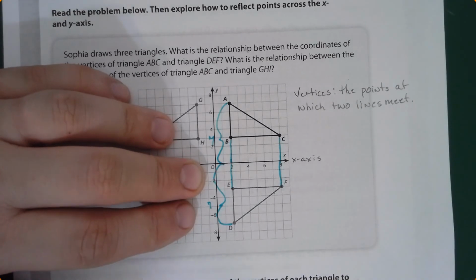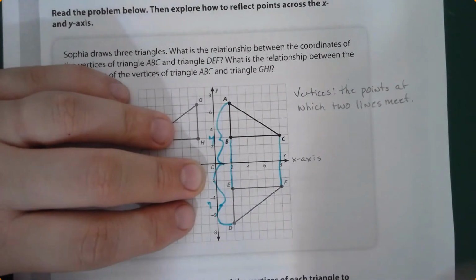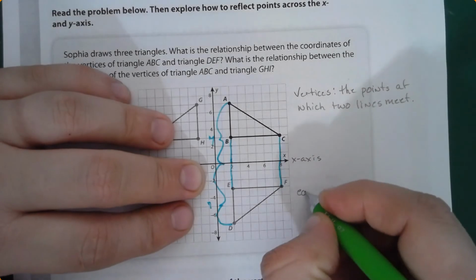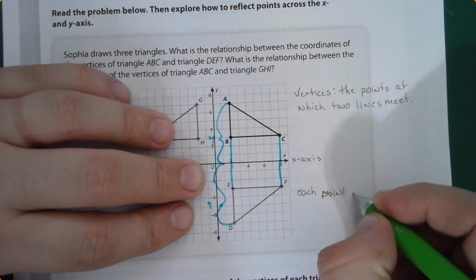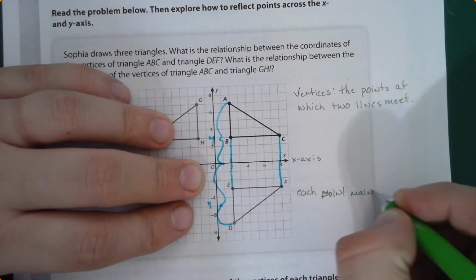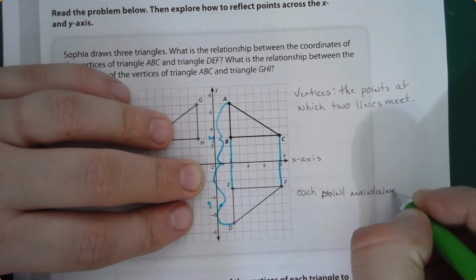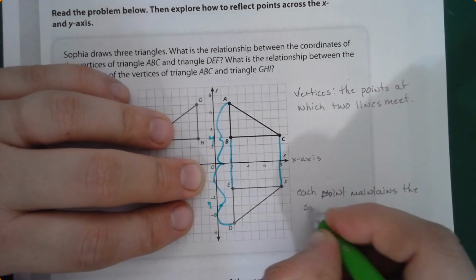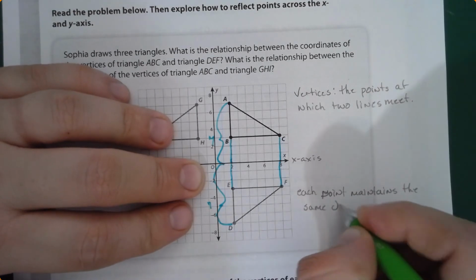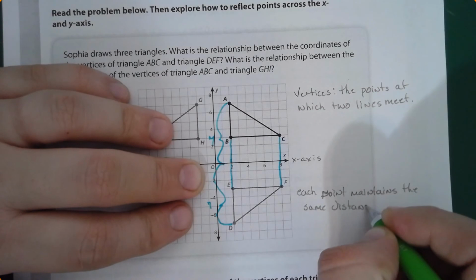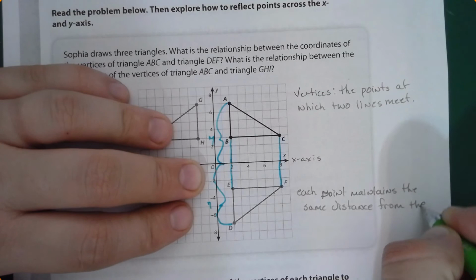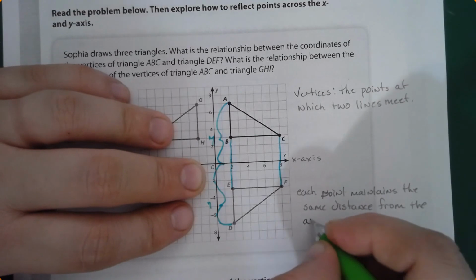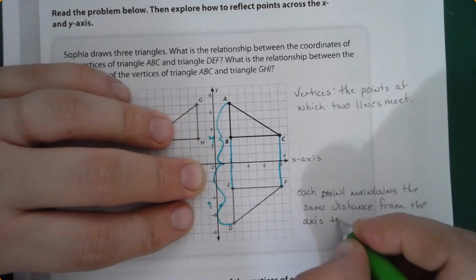Each point will maintain the same distance. Okay? Each point maintains the same distance from the axis that it is reflected across.